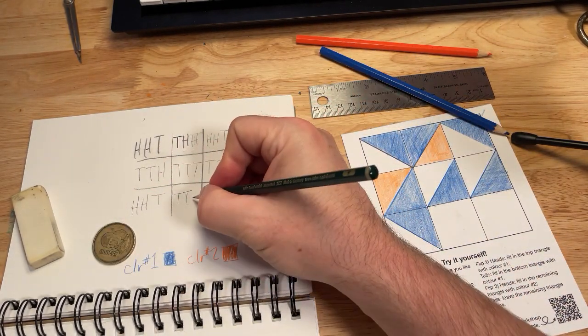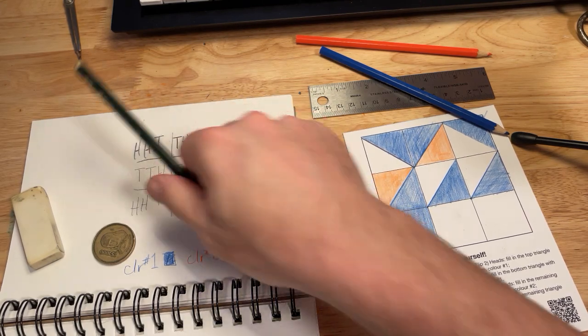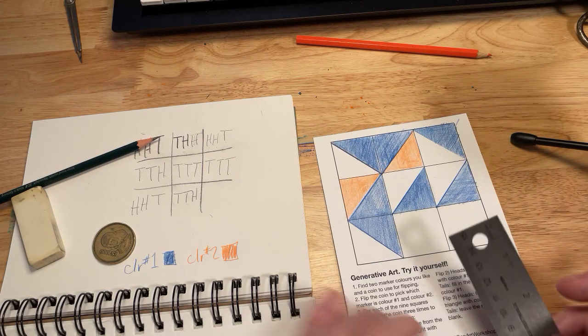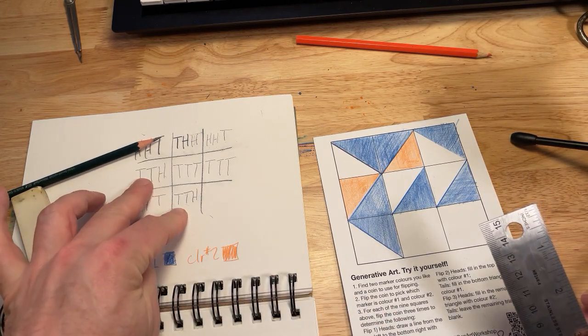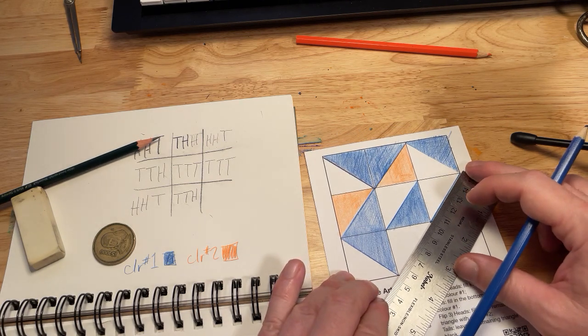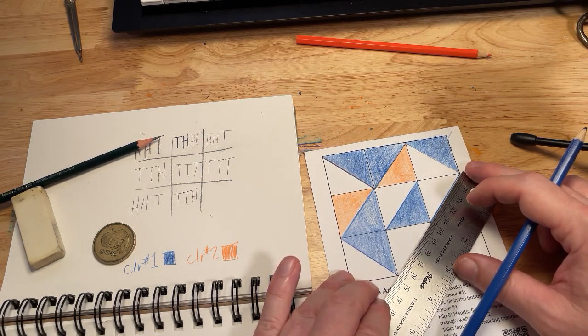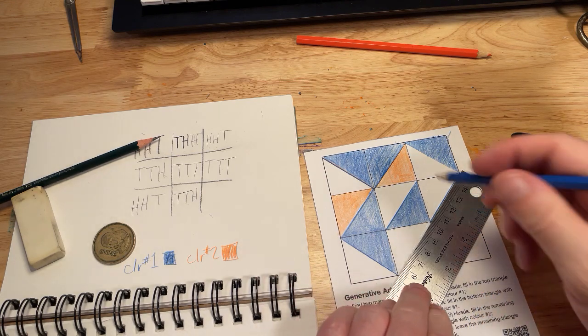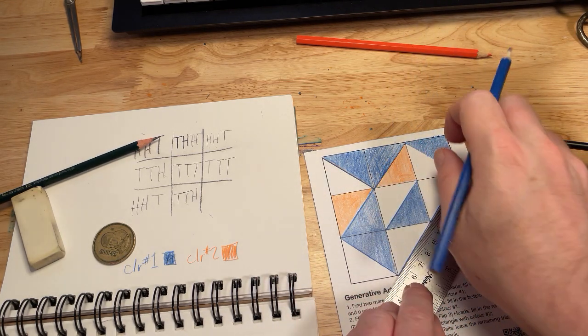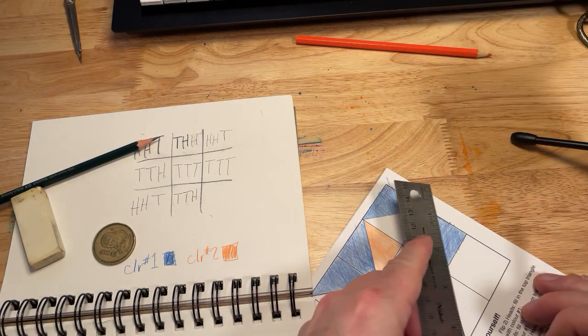All right, this one. Those are the same. Yeah. All right, this one. Fill in the bottom.